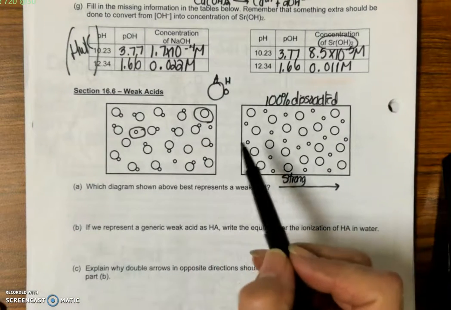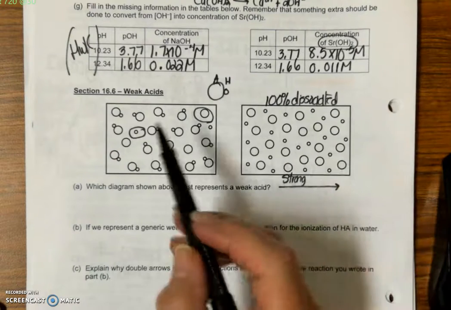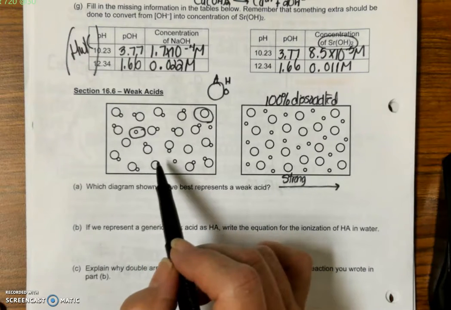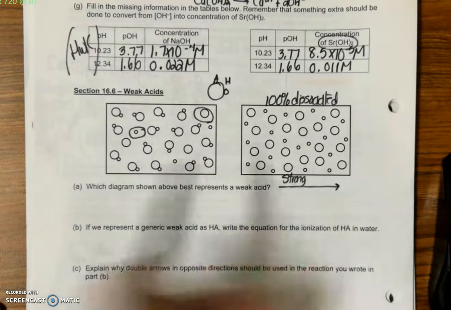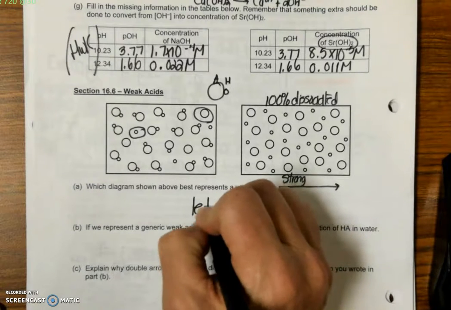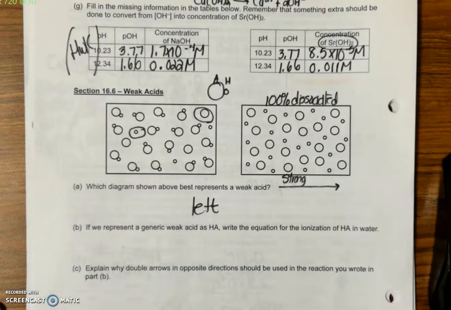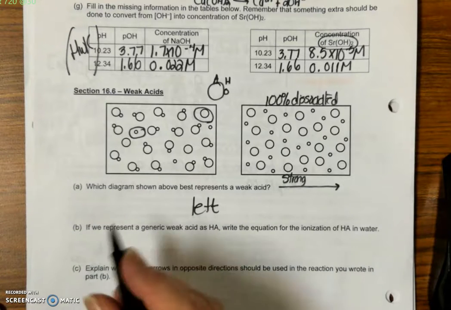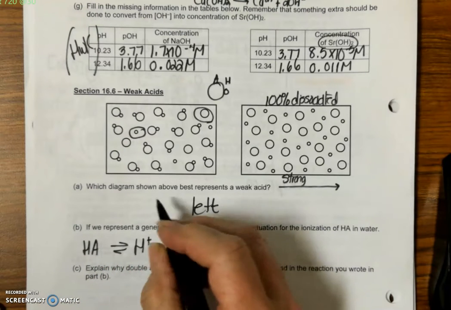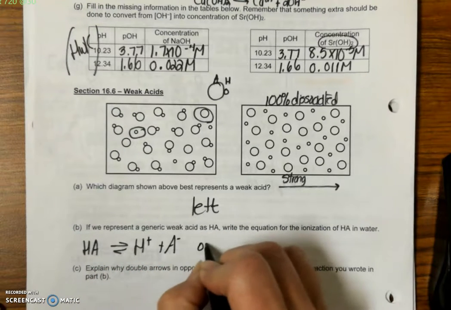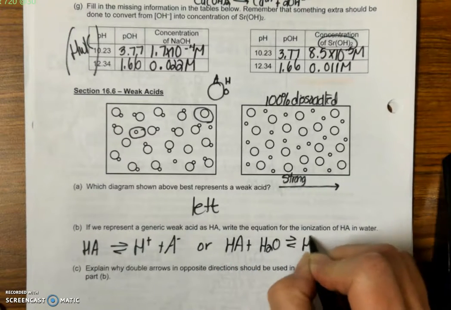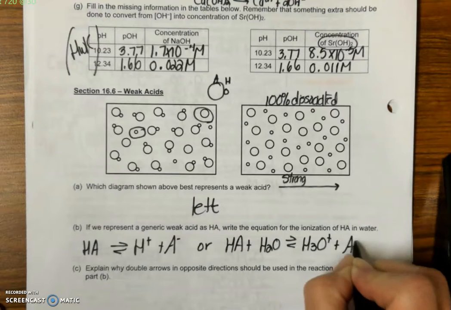Remember, now I don't just have A goes to B, I have all my species existing together in the same reaction vessel. So I have equilibrium concentrations of each that I have to determine, and so that's going to mean ICE tables. All right, so this one is on the left. Now, when I'm going to write these, there are two ways. We can take HA, if it's a weak acid, and write it as H plus A minus, or HA plus H2O goes to H3O plus A minus.